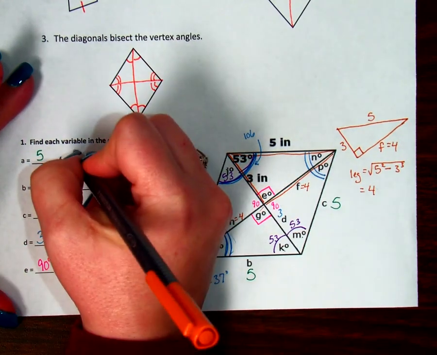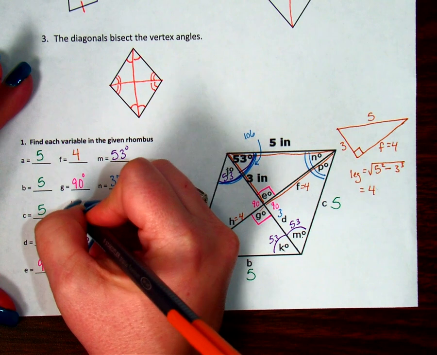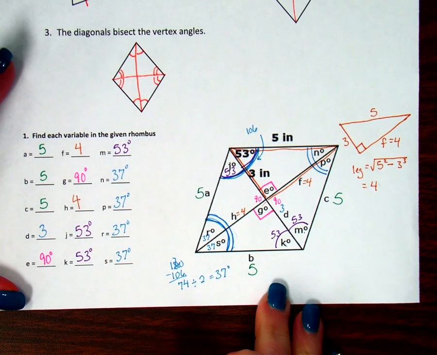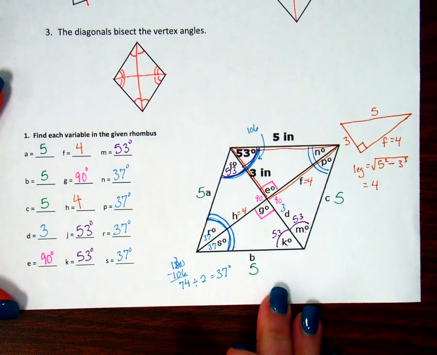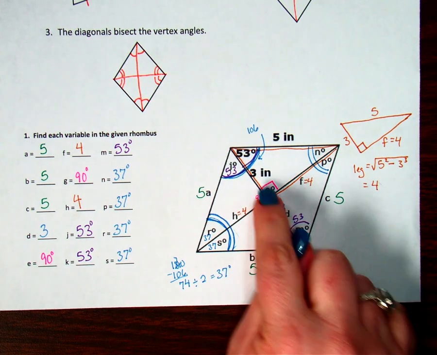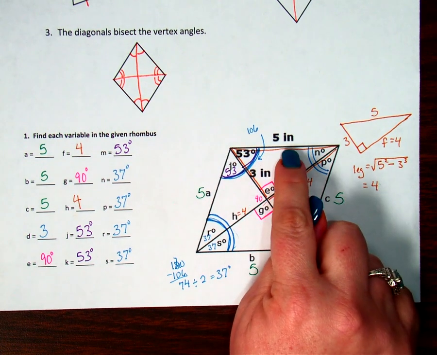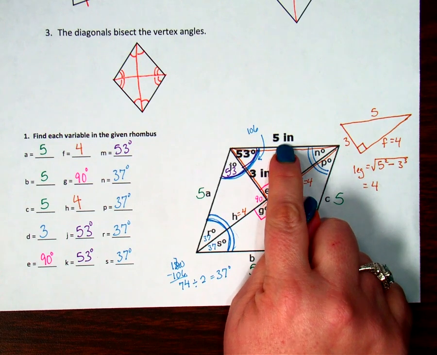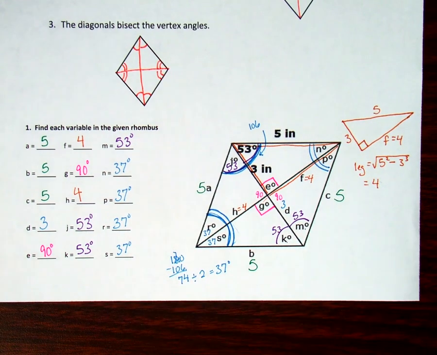So F is 4 and H is 4, and we have now found every segment and every angle when all we started with was half a diagonal, one angle, and one side of this rhombus. And we were able to find everything else.